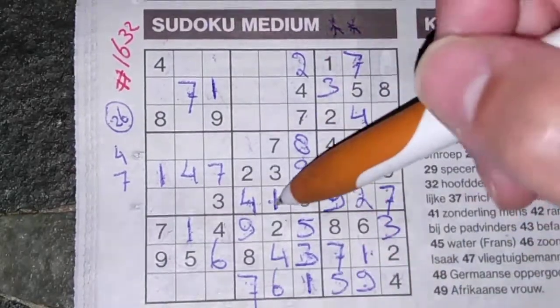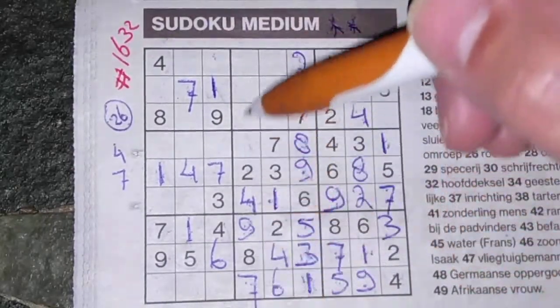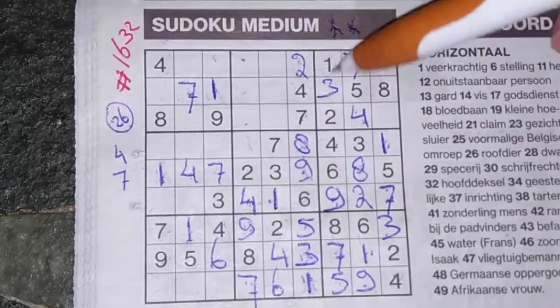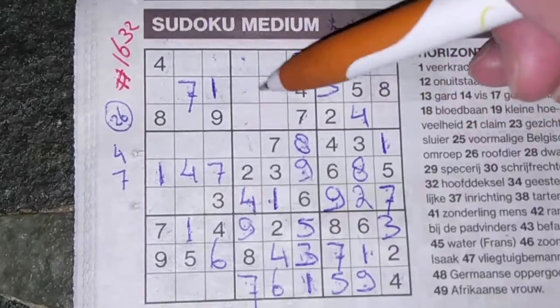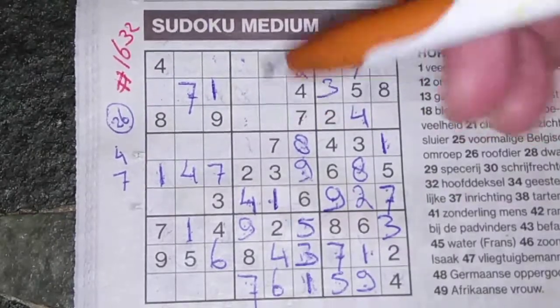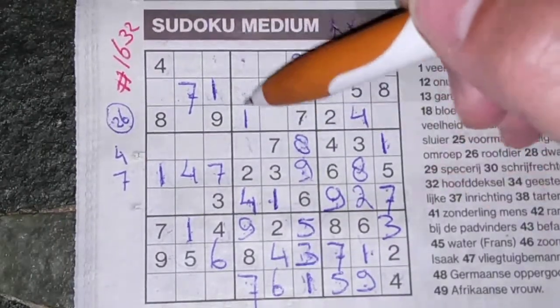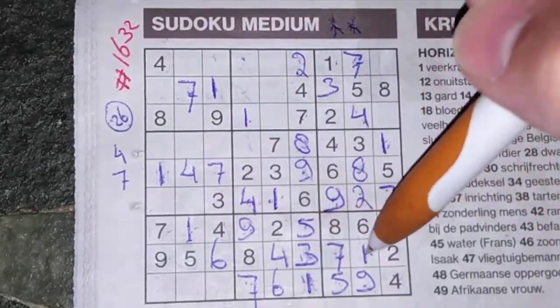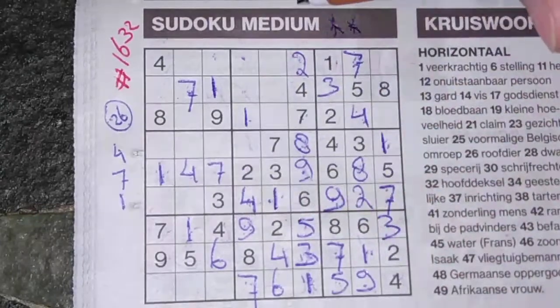1 in this column, 1 in the middle column, so the column next. Only 3 places for the 1 should be here, here, or there. We see here 1, no 1 there. Here 1, no 1 there. The only place for the 1 should be there. And all the 1s are used. I can see digit number 3.